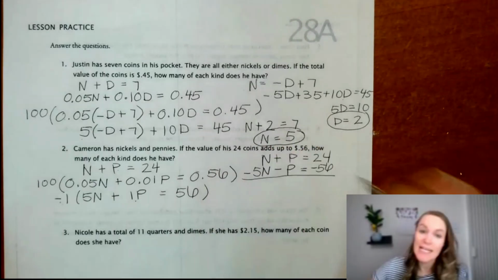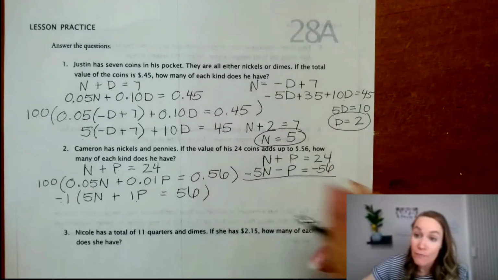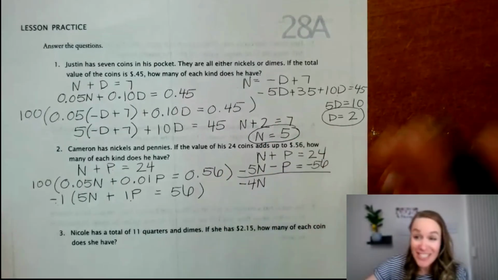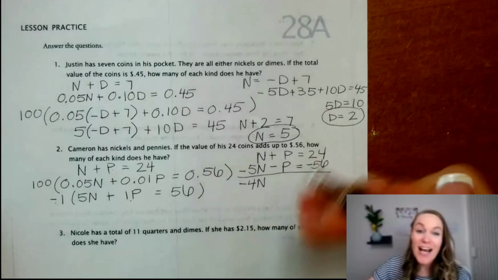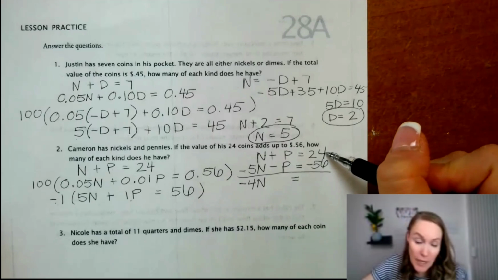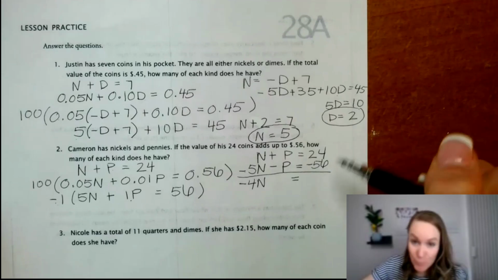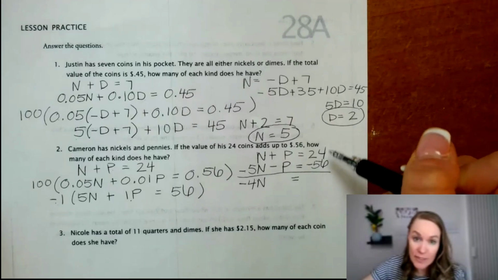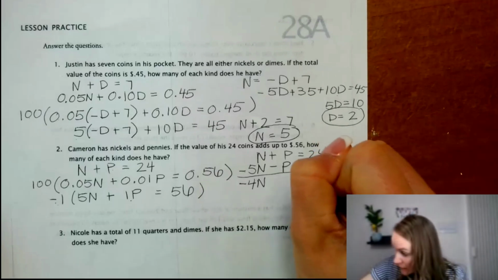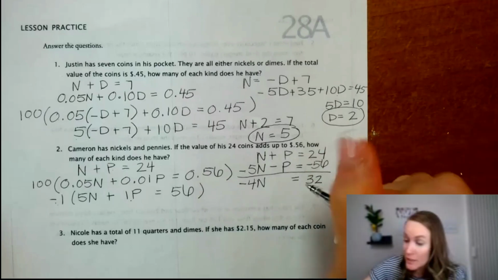Okay, now I can go ahead and just add those equations. So I get n minus 5n is negative 4n. And then I get p minus p, which is 0. I don't need to write 0. I can just leave it blank, equals. And then I have 24, positive 24, minus 56. So the signs are different, so we subtract. So 56, so 6 minus 4 is 2. 5 minus 2 is 3. And the bigger number gets the sign. So 56 is negative, so this must be a negative number.